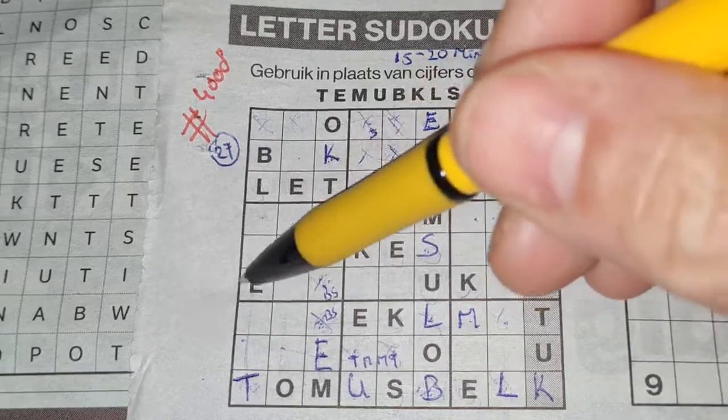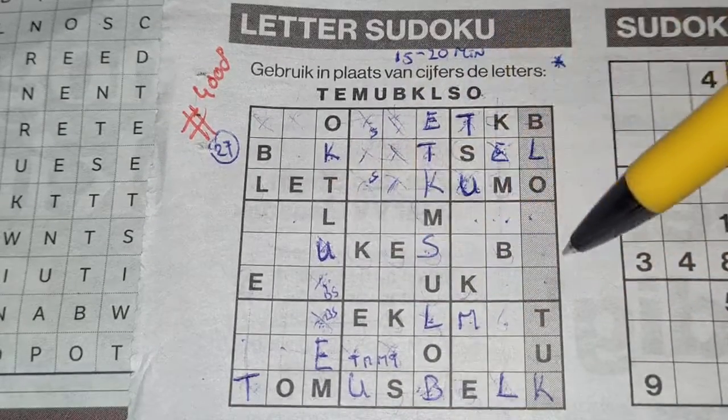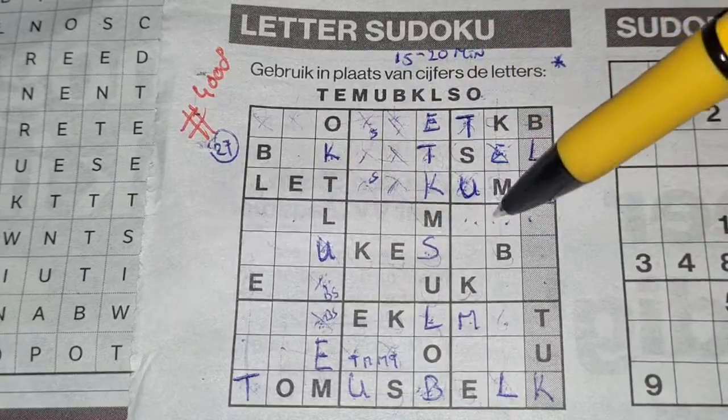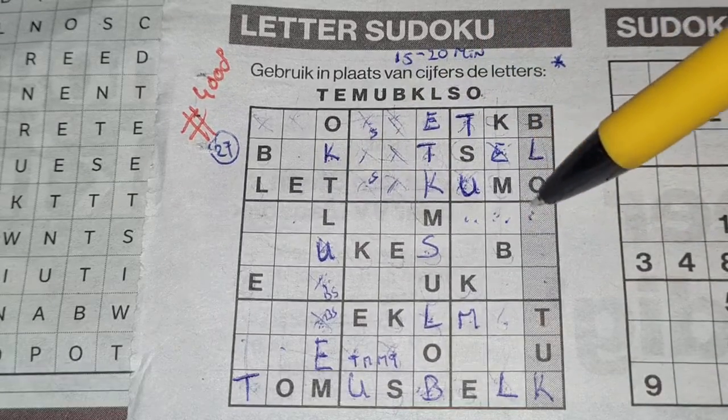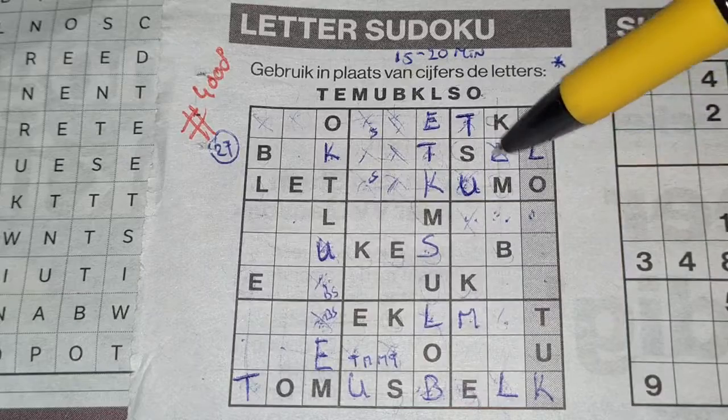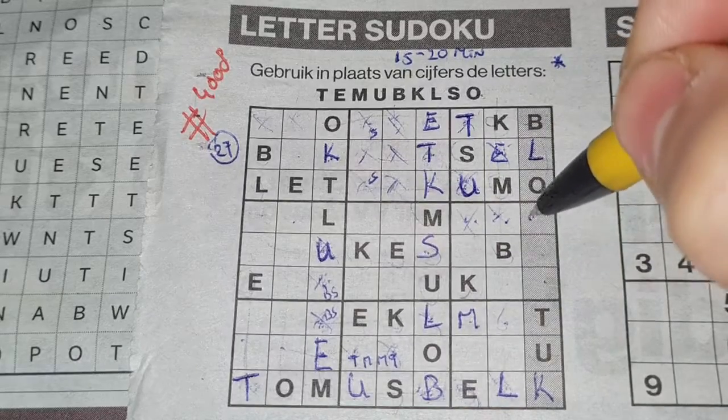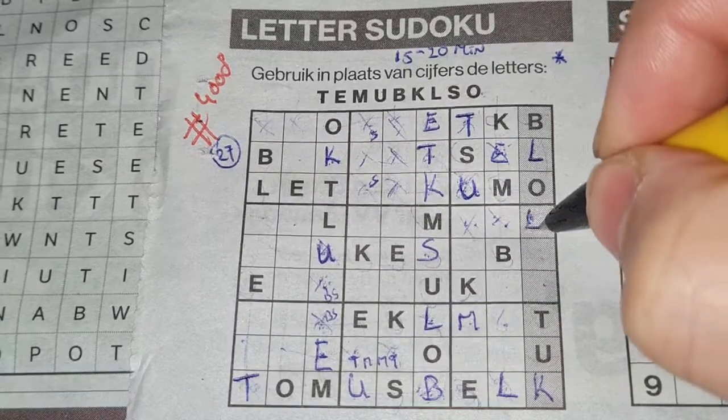So we have an E in this row, E in the middle row. So the row above, the only three places left for the E should be here, here, or there. We see there an E, no E there. Here an E, no E there. The only place left for the E should be there.